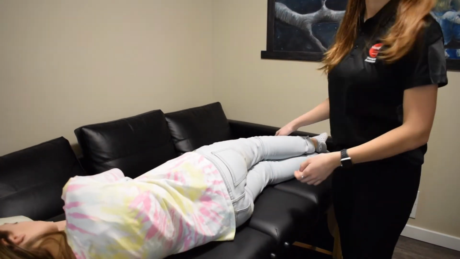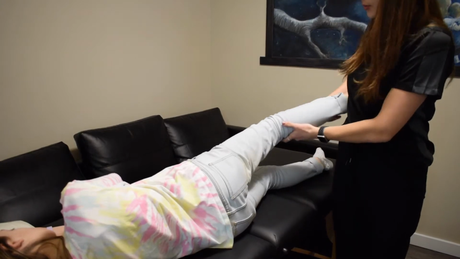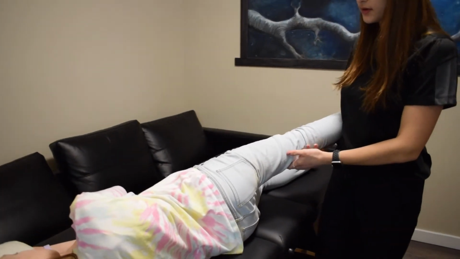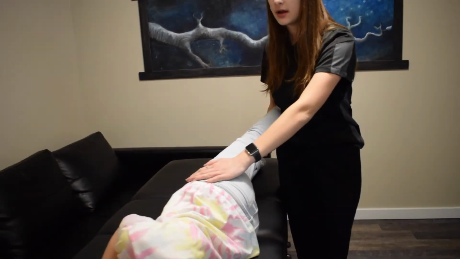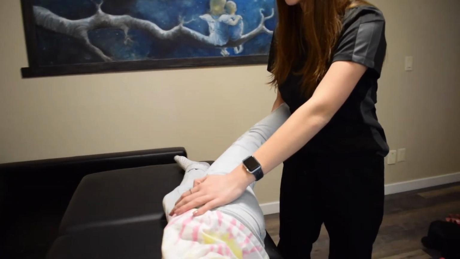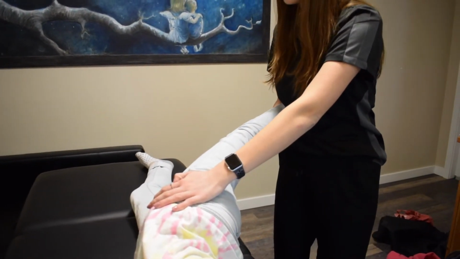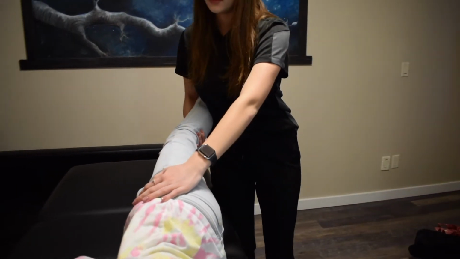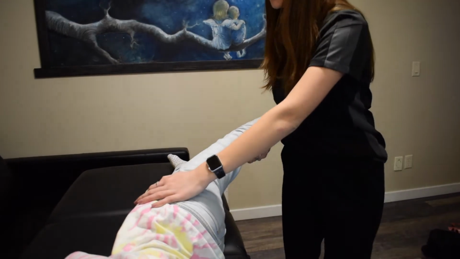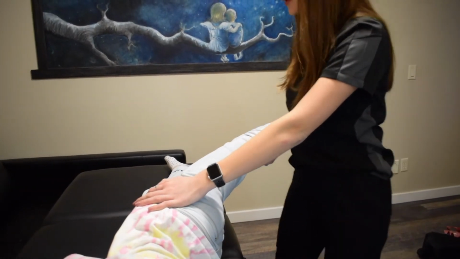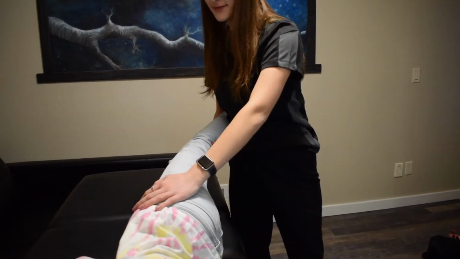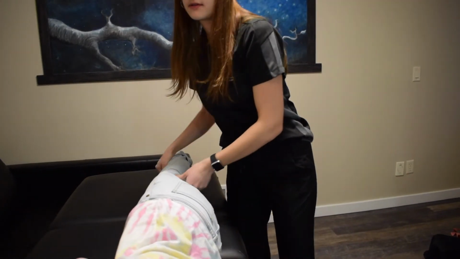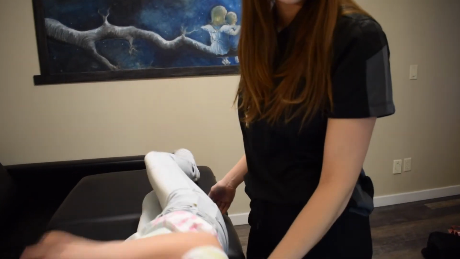Thank you. So hip extension, you're going to want to put their leg right by your side and kind of cradle it with your arm. And then you can place your hand on their hip and then just gently move it back. And make sure you're walking with the leg. Perfect. Alright, and you can lay on your back again for me, please.